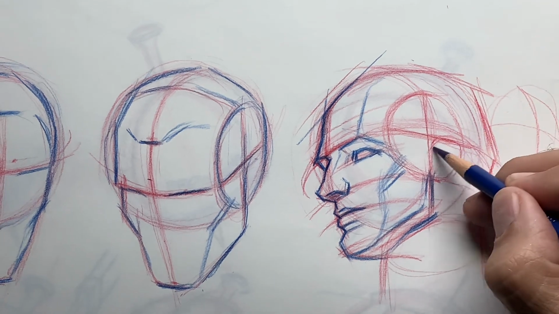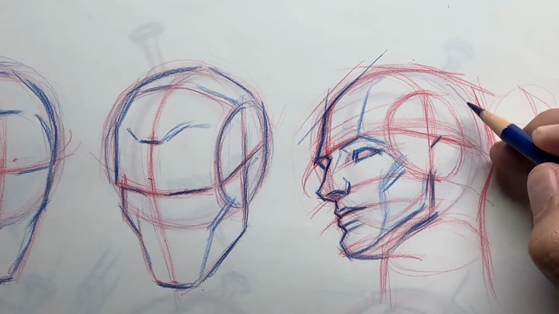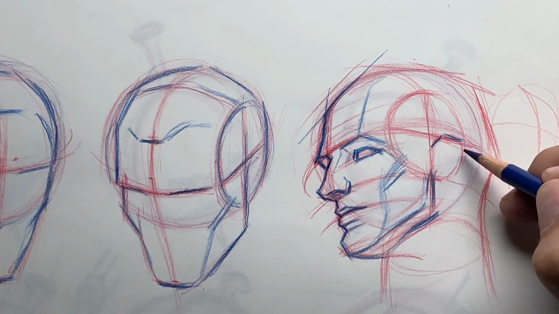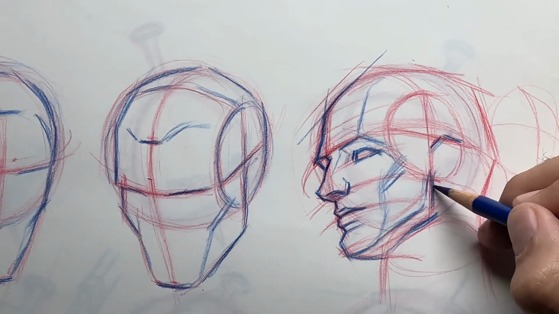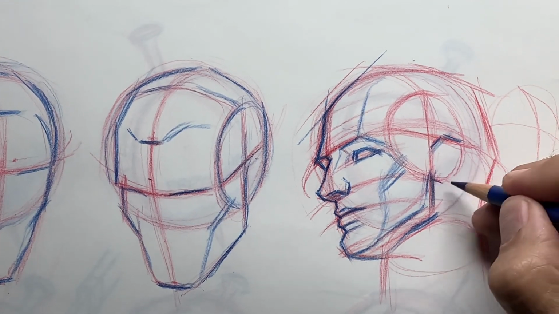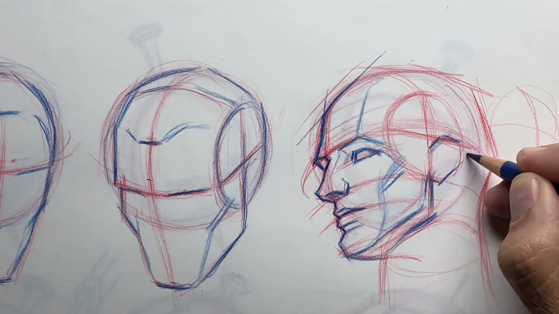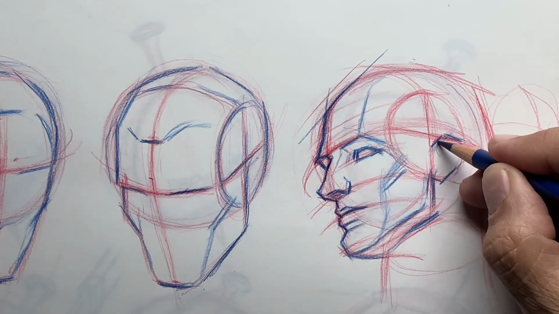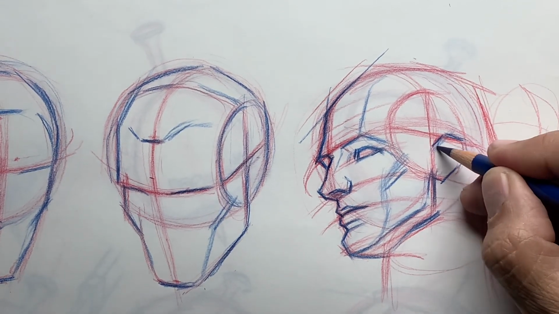Okay, this is the position of the ear, la posición de la oreja. No trate de hacer nada especial ahora, no es importante. Solamente recuerda que es como un signo de interrogación. ¿Ves? Es así.